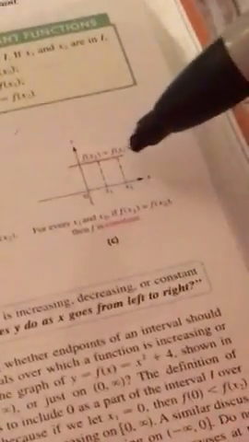Okay, on page 211, this is the last thing. I'm going to try to squeeze it in 20 seconds. A function increases if it goes up from left to right, decreases if it goes down from left to right, constant if it's straight across like this. And that takes care of section 2.3.